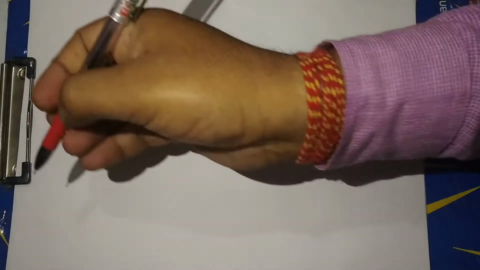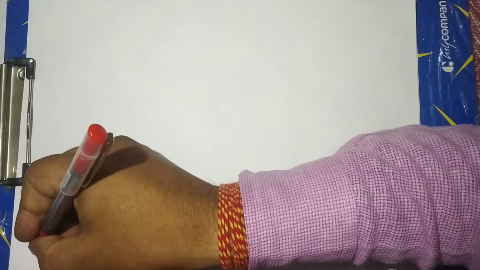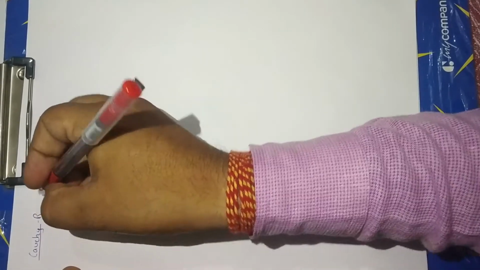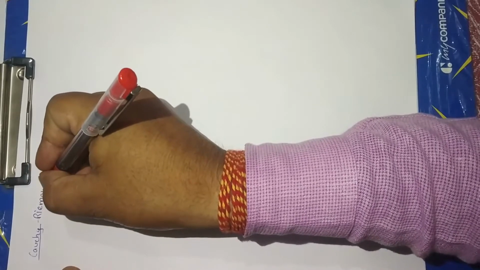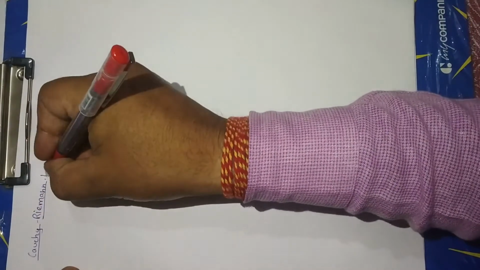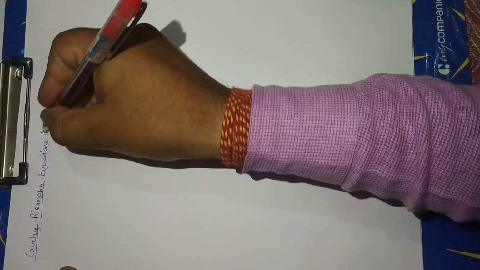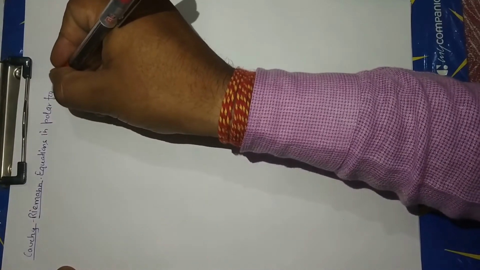Today we will discuss the CR equation, that is the Cauchy-Riemann equation in polar form, and its derivative form. Now to discuss Cauchy-Riemann equations in polar form.